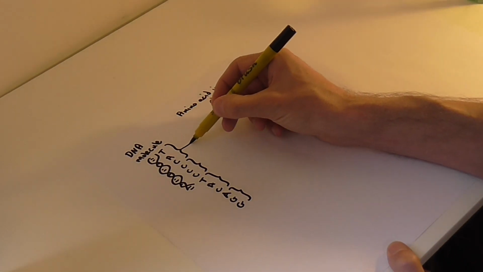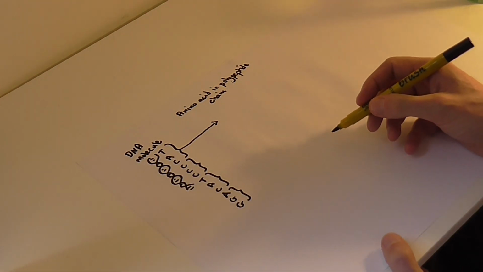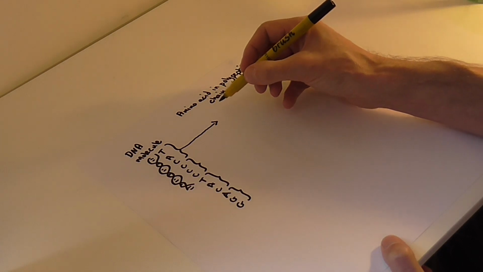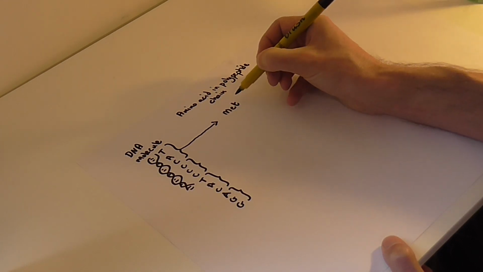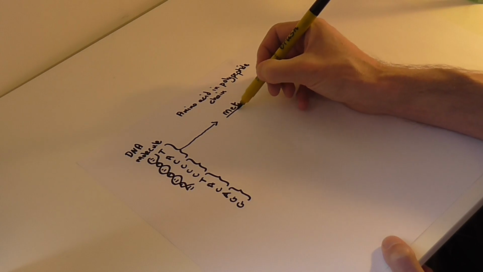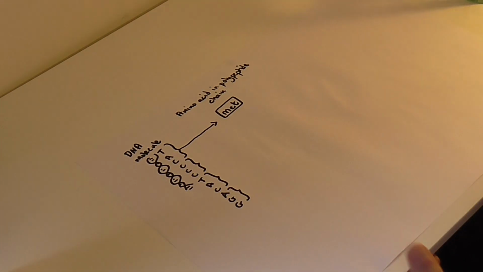So the 3-base sequence of TAC will determine the amino acid methionine, and if you remember when we discussed the structure of proteins, we can shorten the name of the amino acid to the first 3 letters. So we have Met.